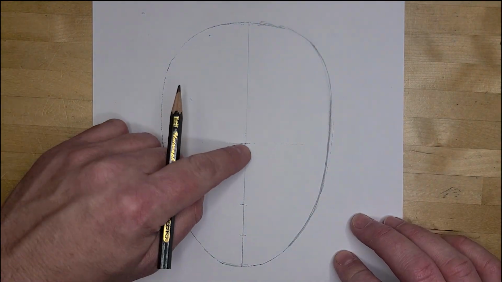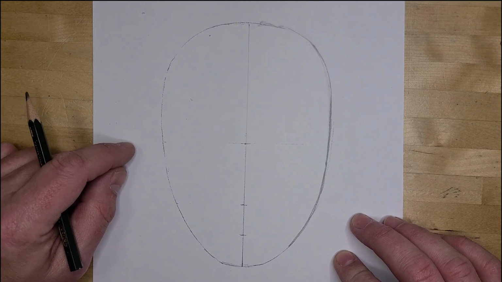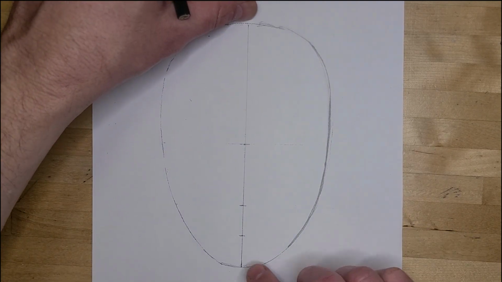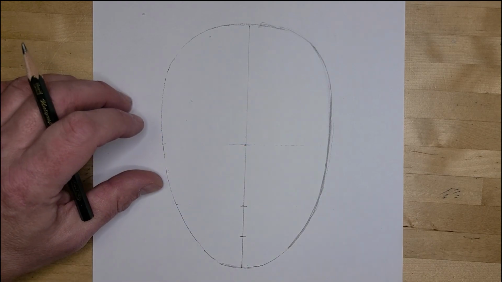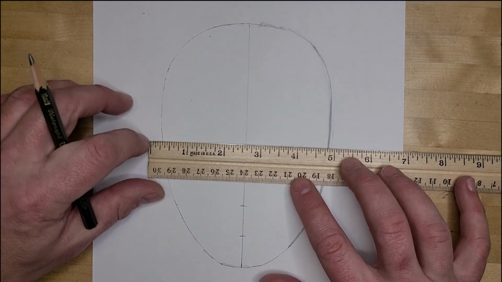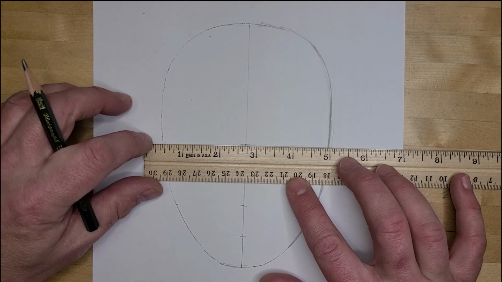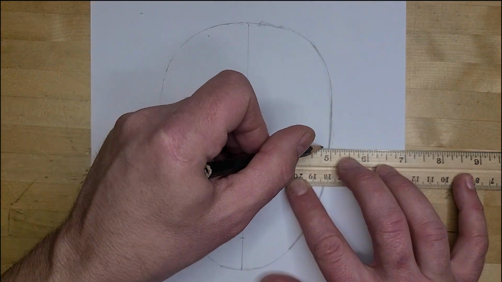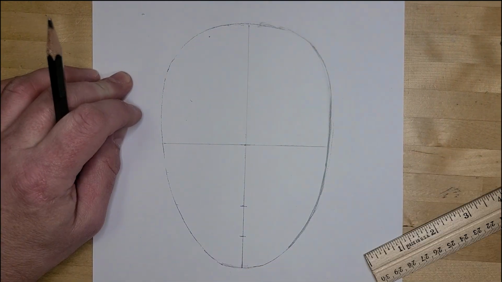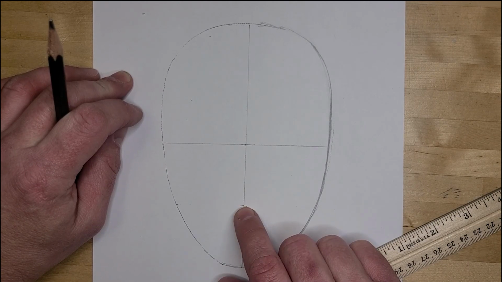And then you'll notice that there are 3 marks along that center line. The first mark is exactly halfway between the top and bottom of the head, and it's considered to be the eye line. And it's also used for the tops of the ears, to help place the tops of the ears. So you can very lightly draw that line going across the paper so that you can more clearly work with it.